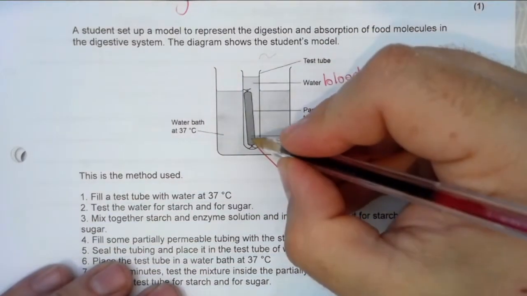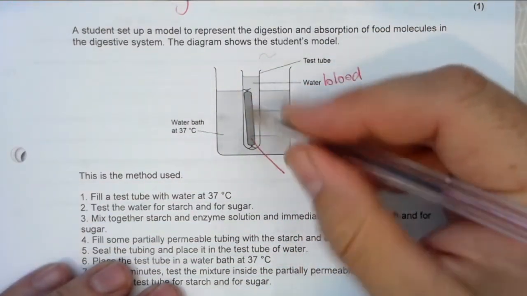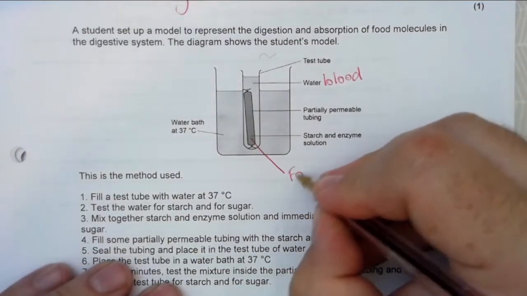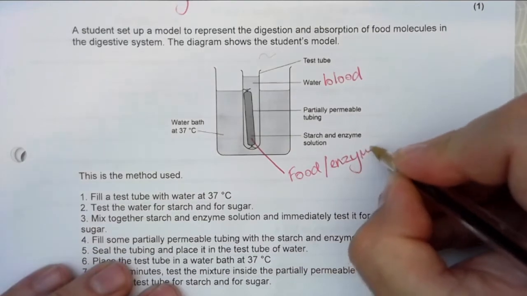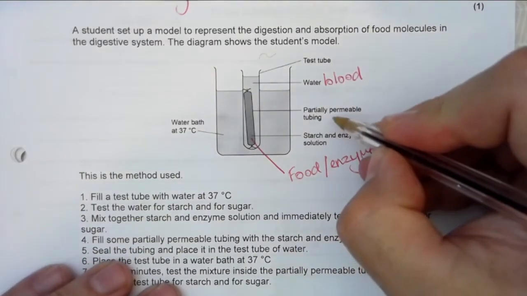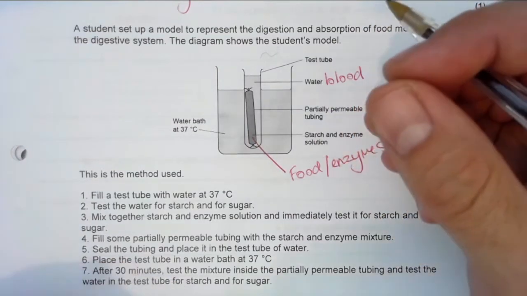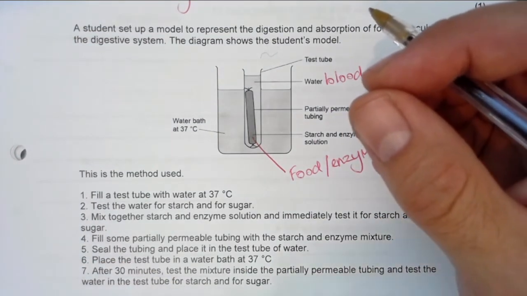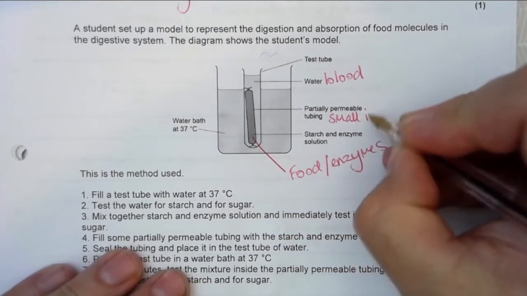Inside the Visking tubing, which is a model for inside the intestine, you have the food and the enzymes that are breaking them down, and then the partially permeable tubing itself represents the lining of the small intestine.